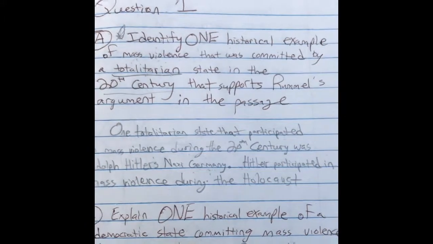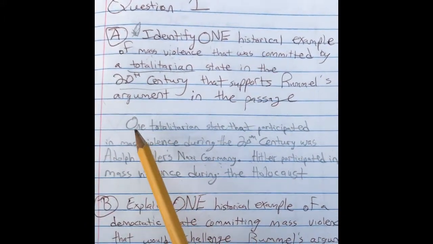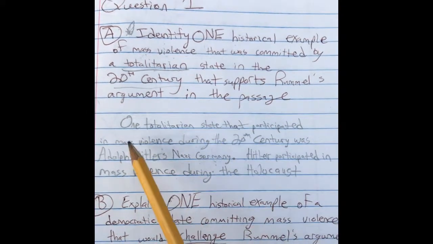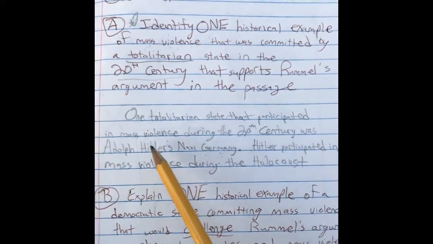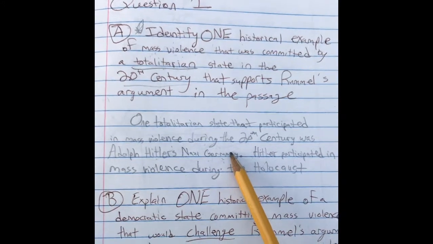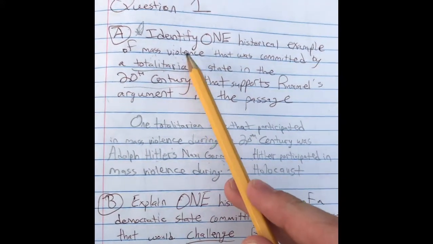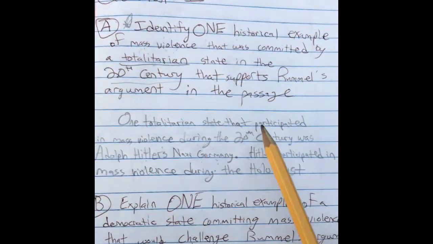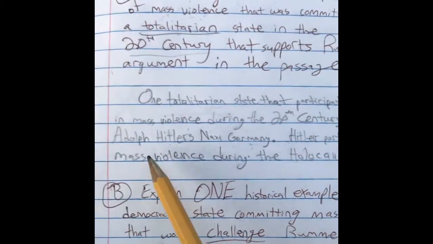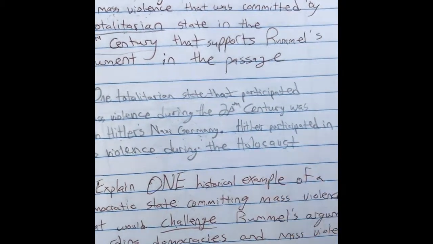So here's a sample response that would work and get the point. One totalitarian state that participated in mass violence during the 20th century was Adolf Hitler's Nazi Germany. Now, to get this right, we need to cite and identify mass violence. This is how we get the point. Hitler participated in mass violence during the Holocaust.